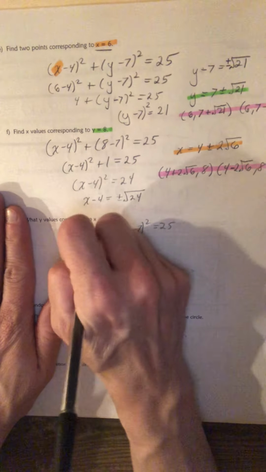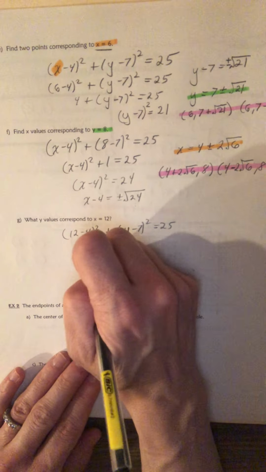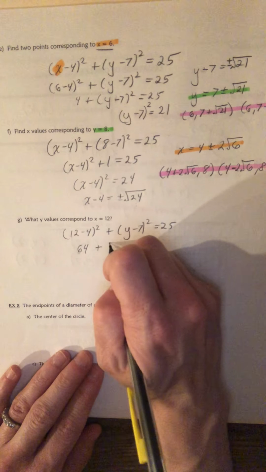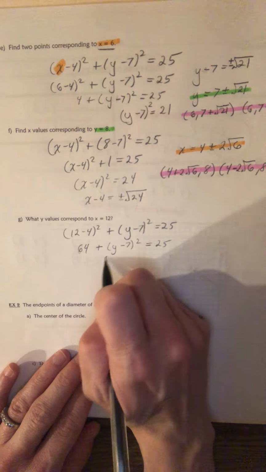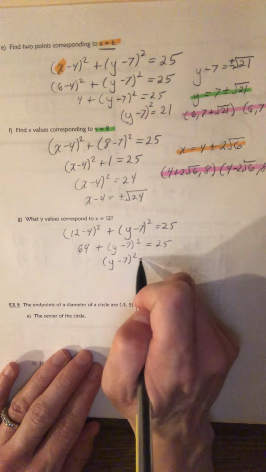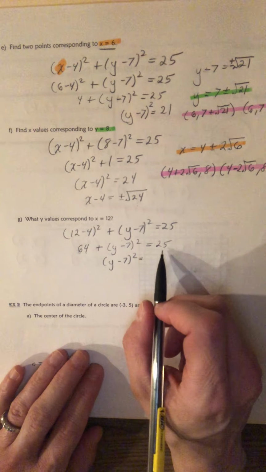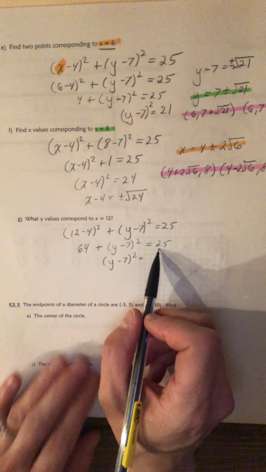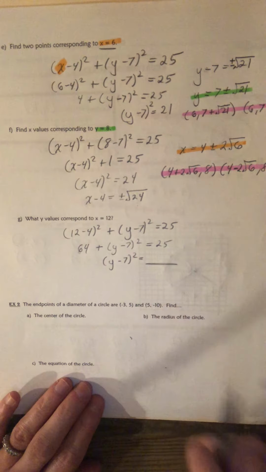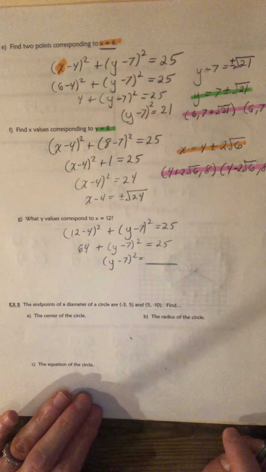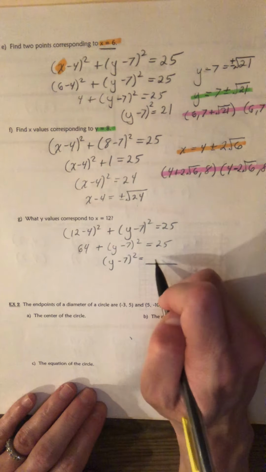I'm going to just write it out to save myself space. 64 plus (y minus 7) squared equals 25. Then I'm getting (y minus 7) squared equals 25 minus 64. Wait a minute, I'm going to get a negative number here, right? So I'm getting negative 39.